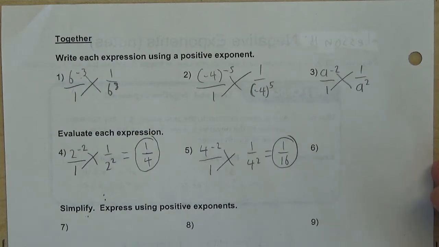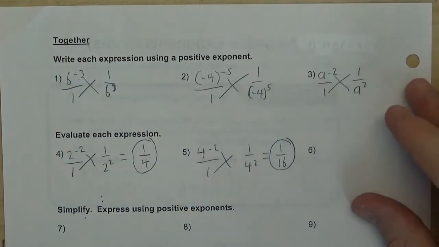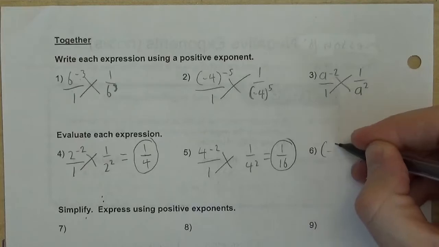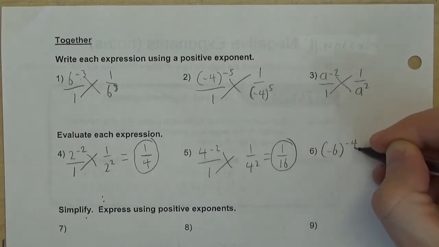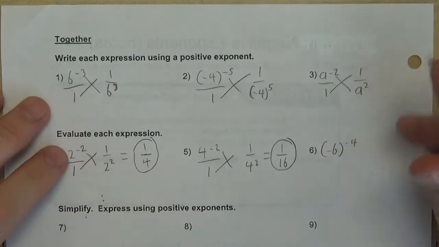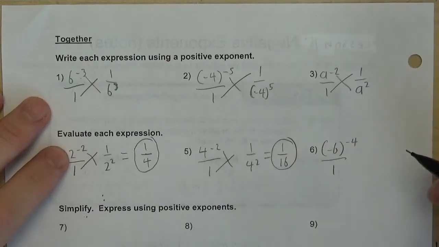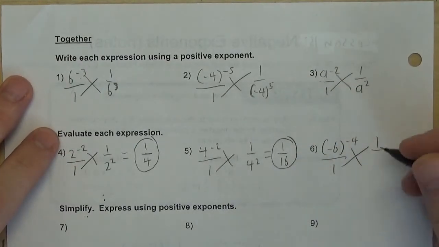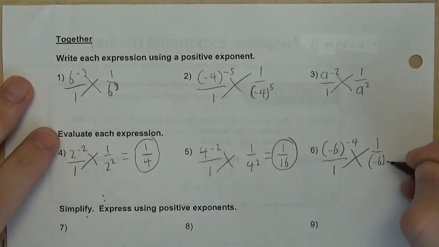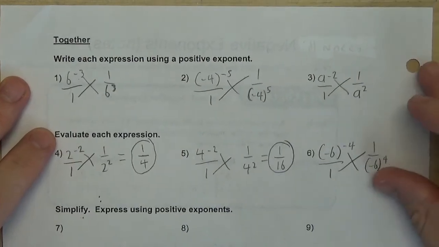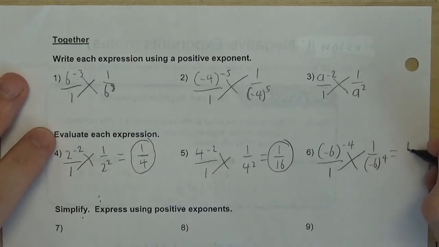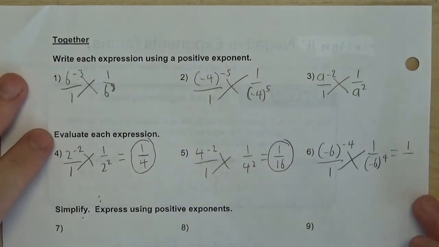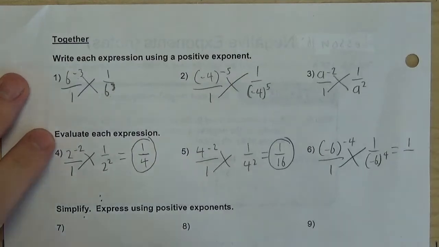Number 6 here, the last one to evaluate, is negative 6 to the negative fourth. So again, we're going to give this a denominator of 1 to make it into a fraction. And then flip the whole thing over. 1 over negative 6 to the positive fourth now. So our final answer will be 1 over something. We need to evaluate what negative 6 to the fourth is. So we might need the help of the calculator on this one.